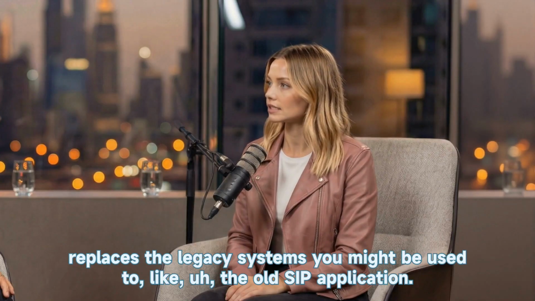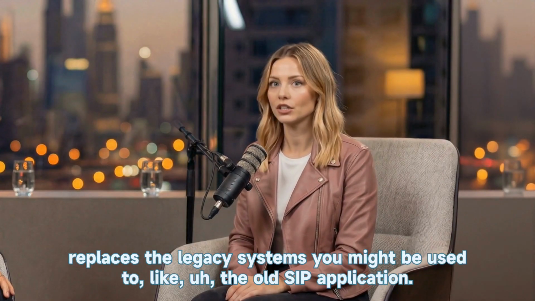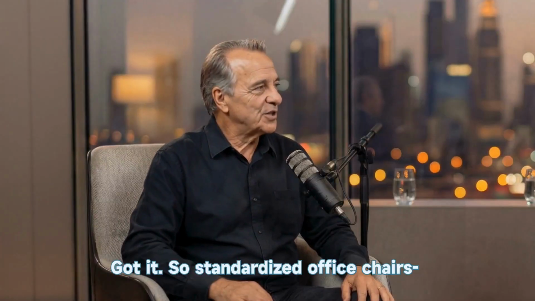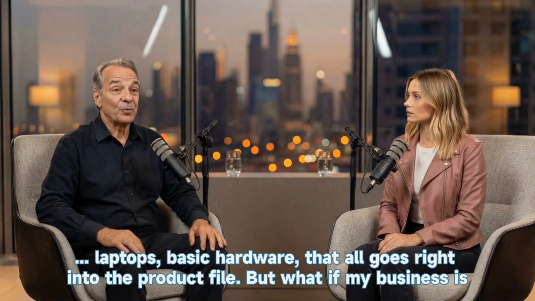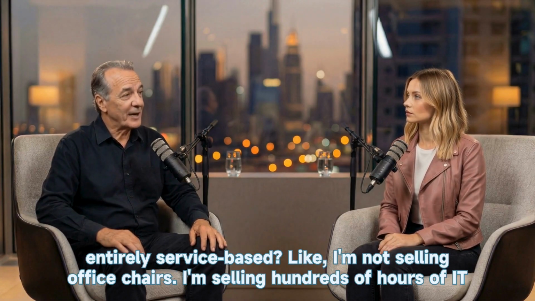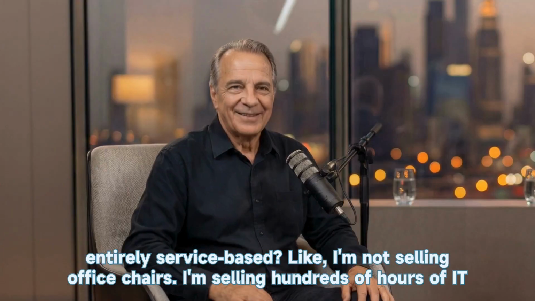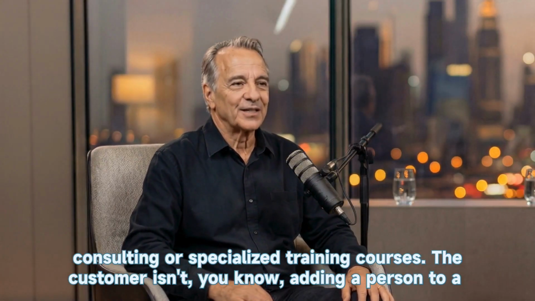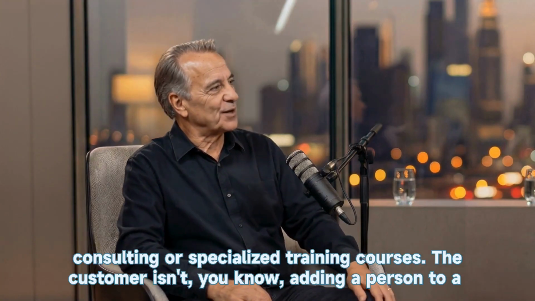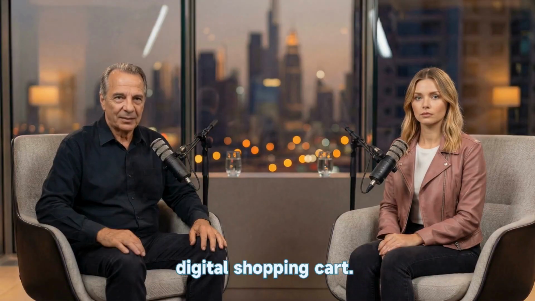It replaces the legacy systems you might be used to, like the old SIP application. So standardized office chairs, laptops, basic hardware, that all goes right into the product file. But what if my business is entirely service-based? Like, I'm not selling office chairs. I'm selling hundreds of hours of IT consulting or specialized training courses. The customer isn't adding a person to a digital shopping cart.